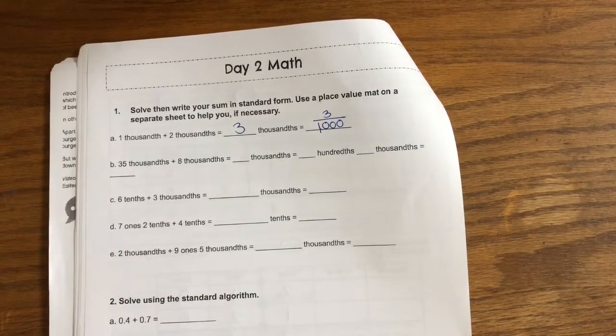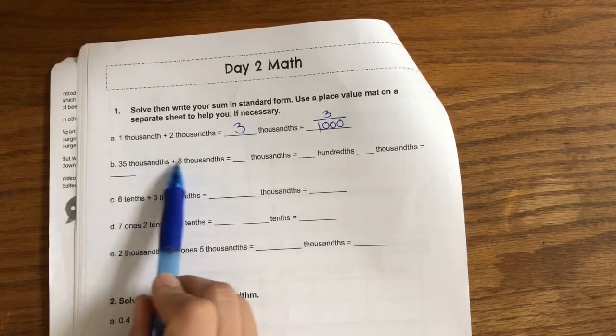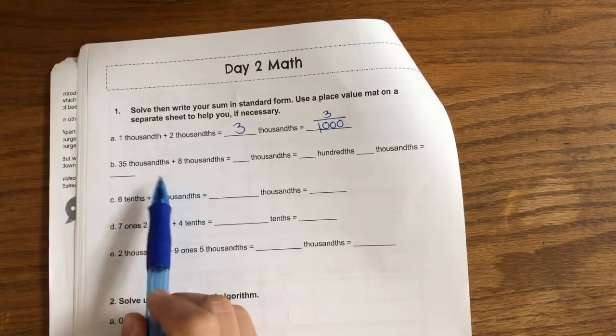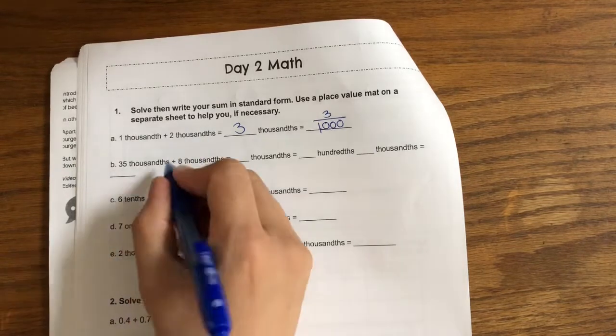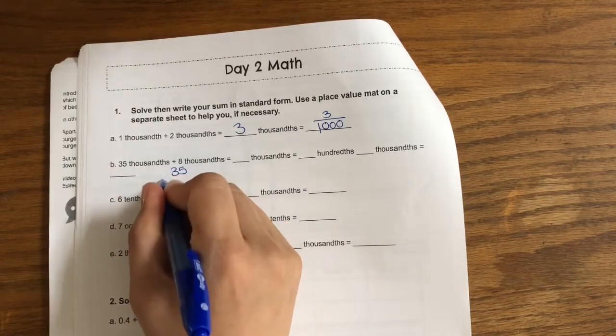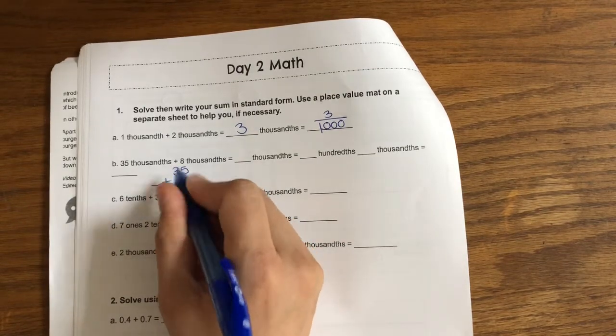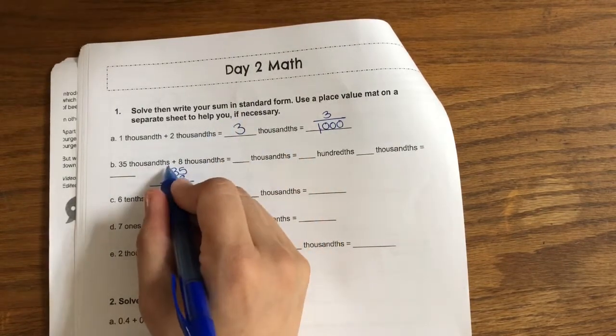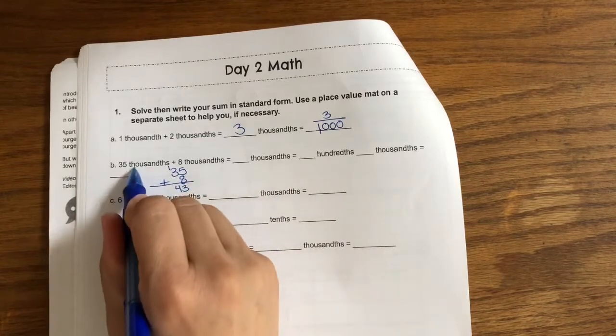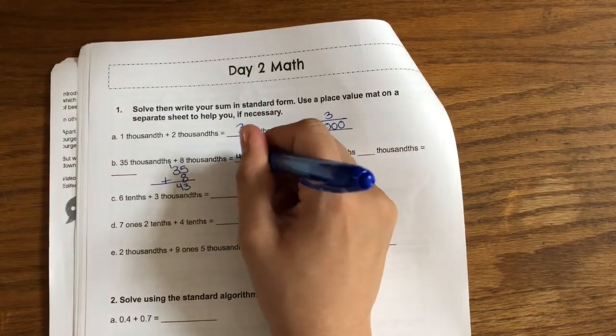Okay, and we're going to do problem B. It says 35 thousandths plus 8 thousandths equals blank thousandths. Well, if you can't add this in your head, I do want you to do the work here, and I'm going to do it right here in the space. 35 plus 8. Well, I know 8 plus 5 is 13, leave a 3, carry a 1. 3 plus 1 is 4. So 35 thousandths plus 8 thousandths is 43 thousandths.